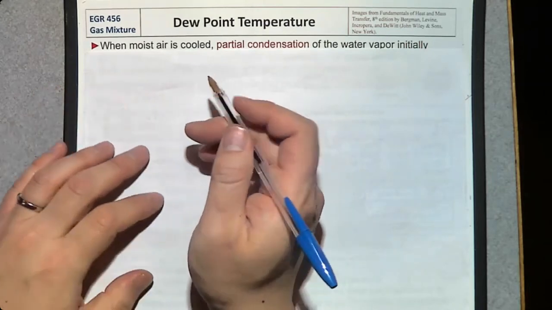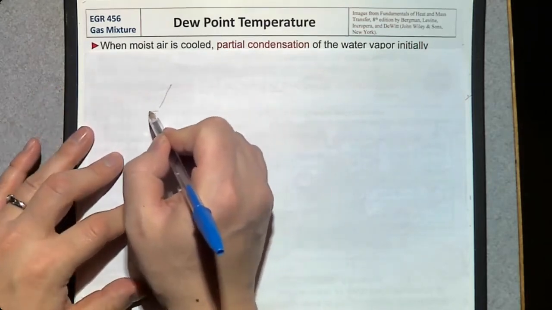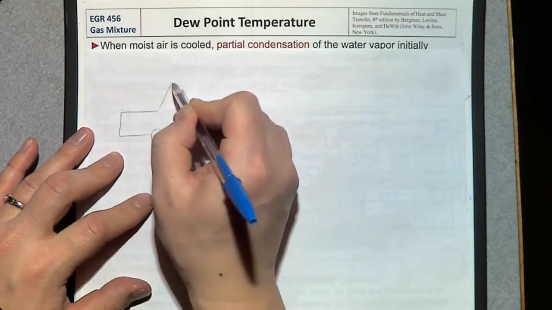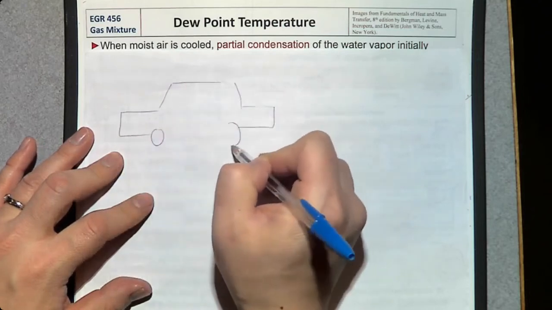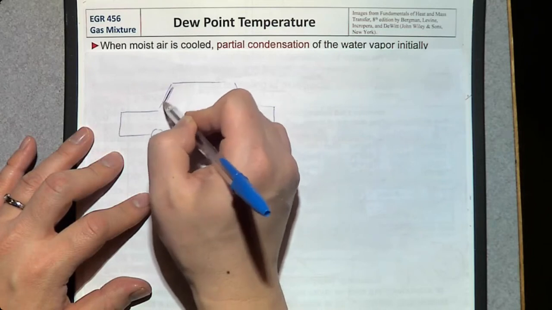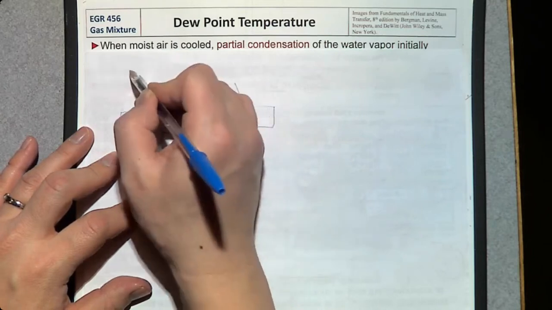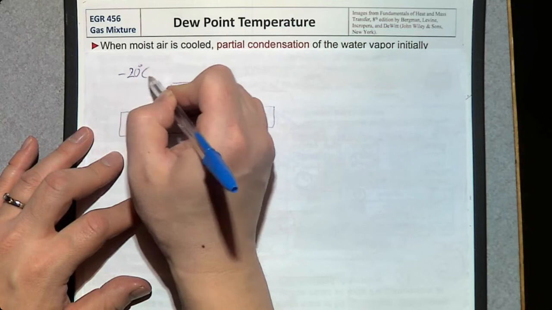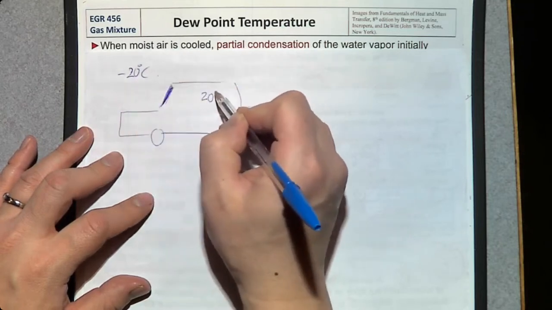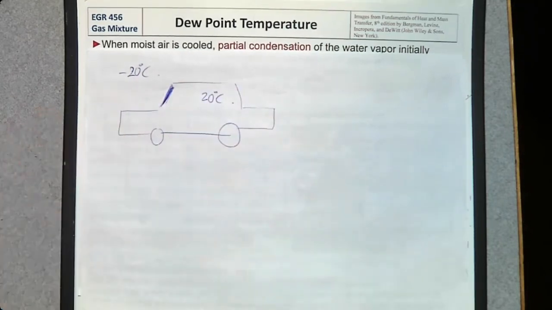So what's going to happen is, this is a car. There's a windshield in front. Let's say that the windshield outside temperature is very cold, minus 20 degrees Celsius. Inside, we are using a lot of heater, so 20 degrees Celsius.